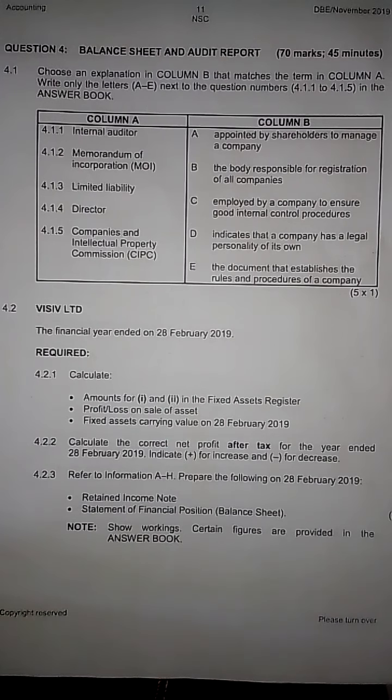Okay, then let's go to number 4.2, VIST Ltd. They say the financial year ended on 28 February 2019. It's very important to understand the accounting period. Why? Because each and every calculation will be based on the current financial reporting period. It simply means that our financial year started on 1 March 2018.